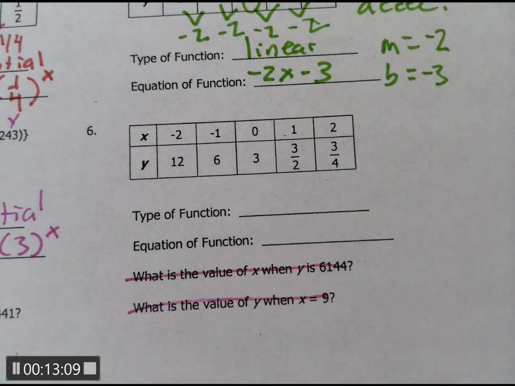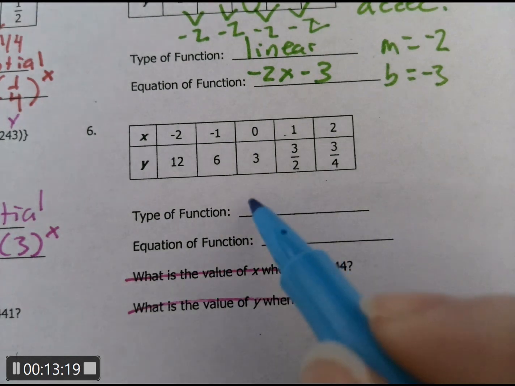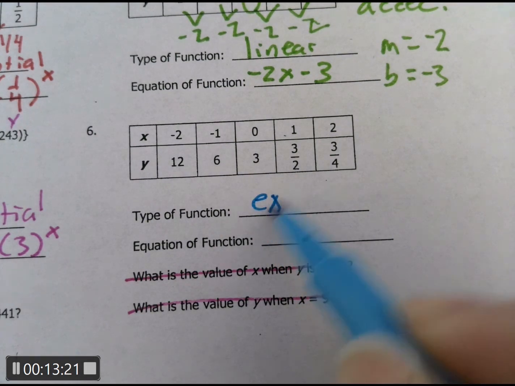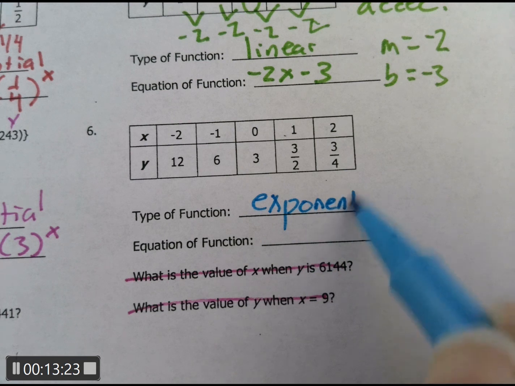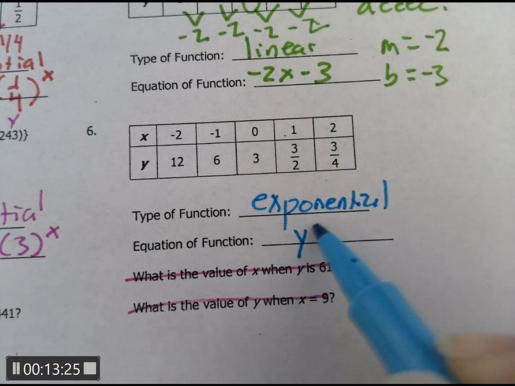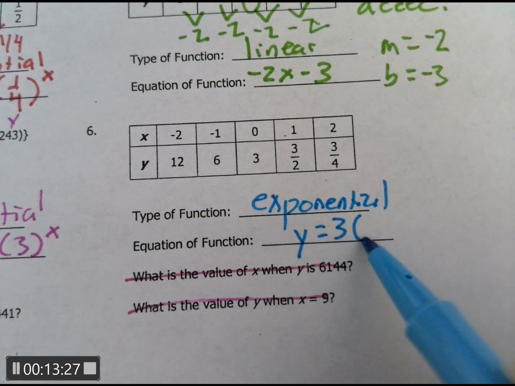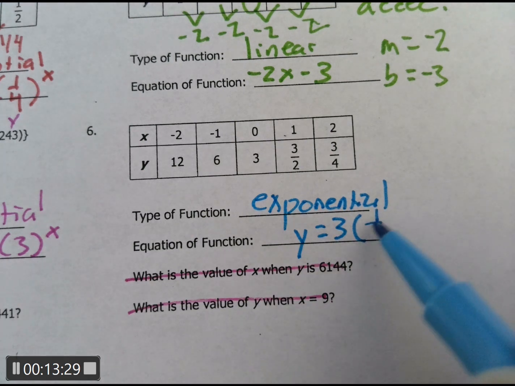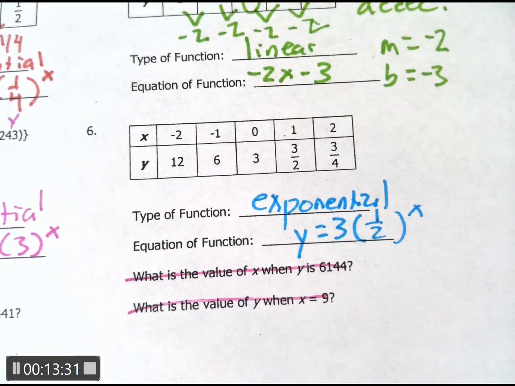Okay, so you guys try number 6. Alrighty, so hopefully you tried it and got that it was an exponential, and you should have gotten y equals 3 to the 1/2 x.